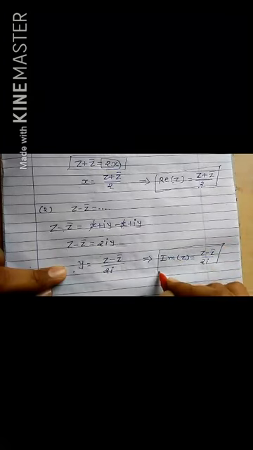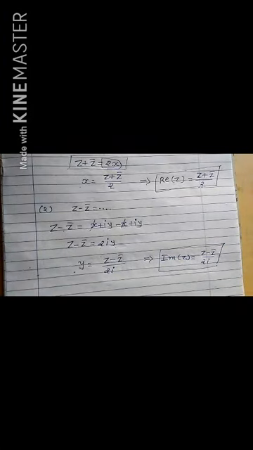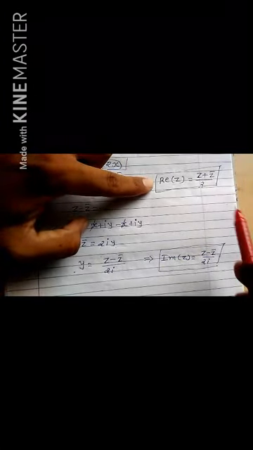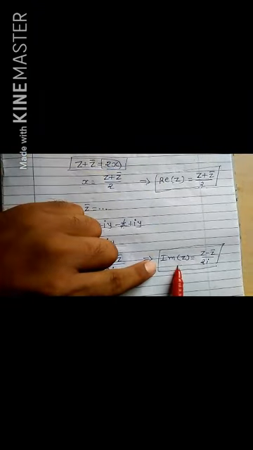This is our second remark. That means the real part of z is z plus z bar divided by 2, and the imaginary part of z is z minus z bar divided by 2i. Understand? So now discuss the modulus of a complex number.